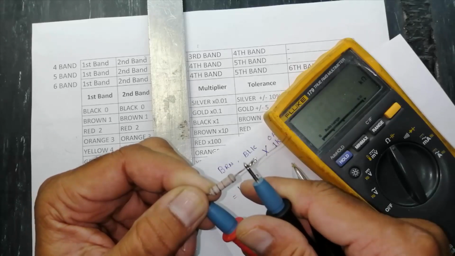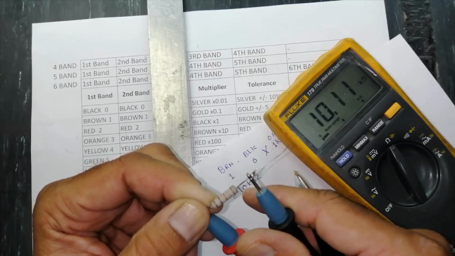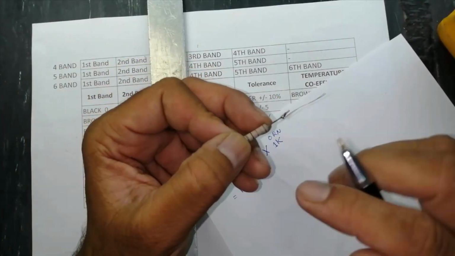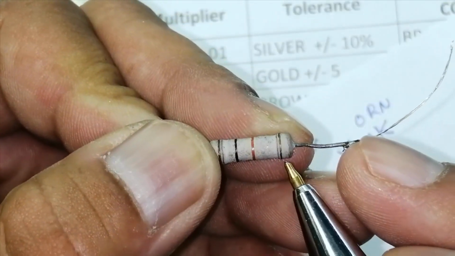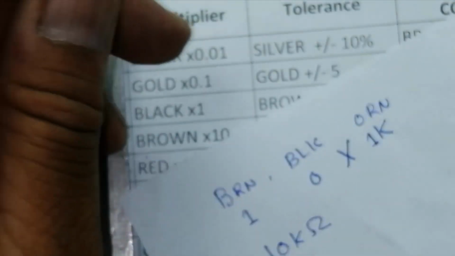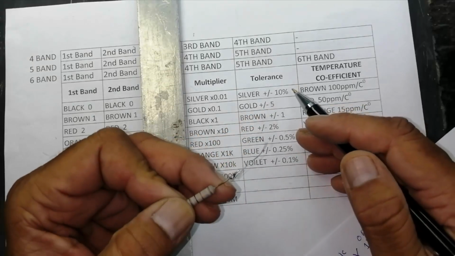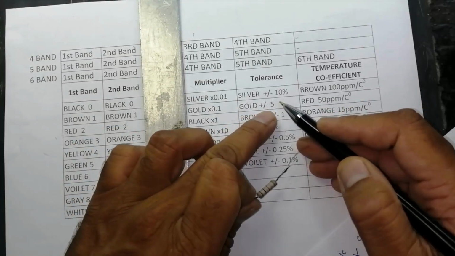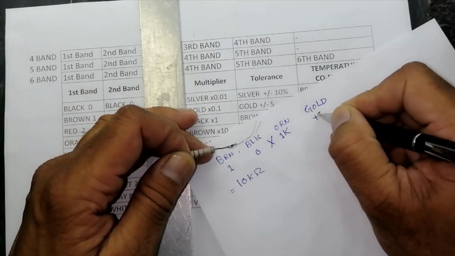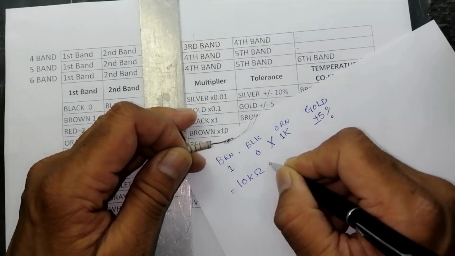Now it is reading 10.11, that means it is reading more. If we look here it is silver, gold. So this golden color, we have to go to the tolerance band. This tolerance band is plus minus 5%. So we can say gold is plus minus 5%.